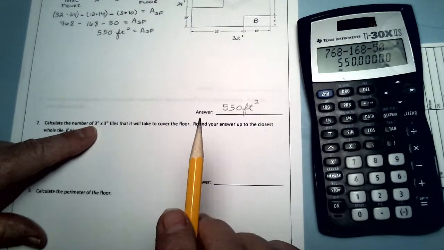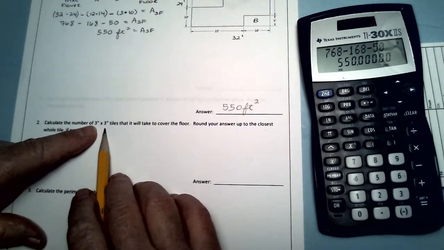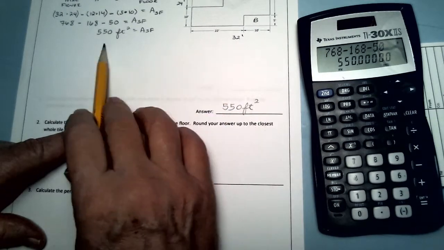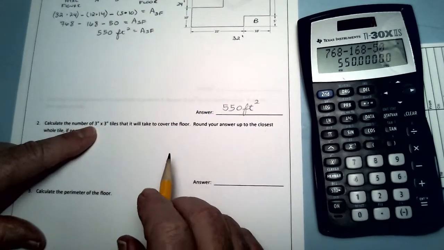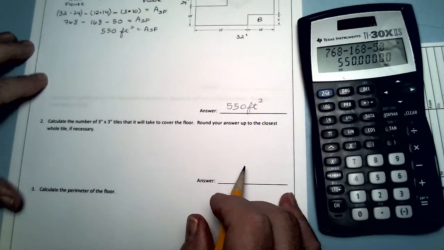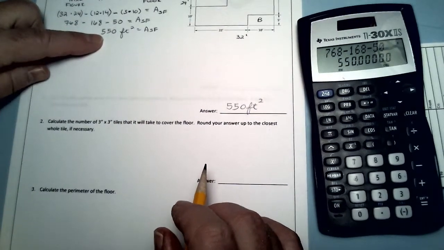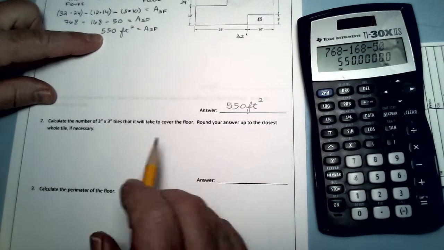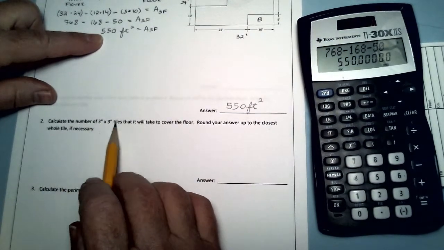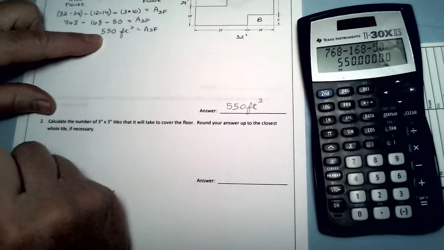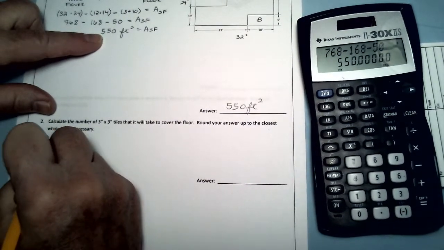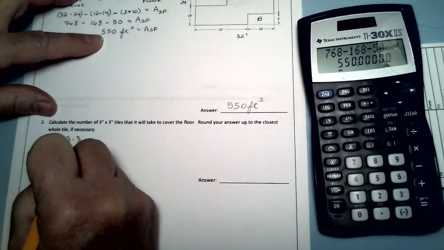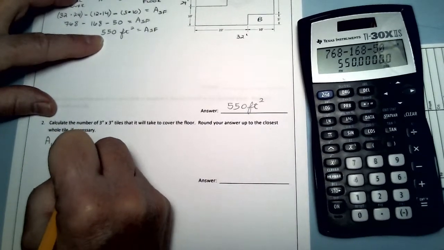Well, the obstacle here is that these are in inches and these are in square feet. My answer appears in square feet. So what I think I'm going to do is go ahead and change the 550 square feet to square inches. And once I get that, I'm going to divide that by the area of one tile. In fact, let me find out what the area of one tile is. The area of one tile is just 3 times 3, which is equal to 9 square inches.